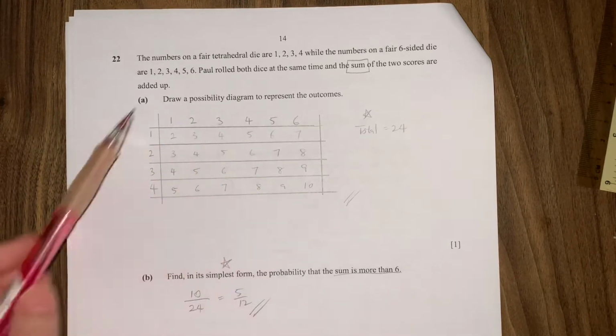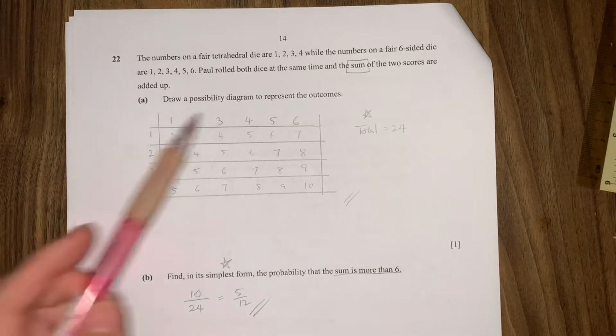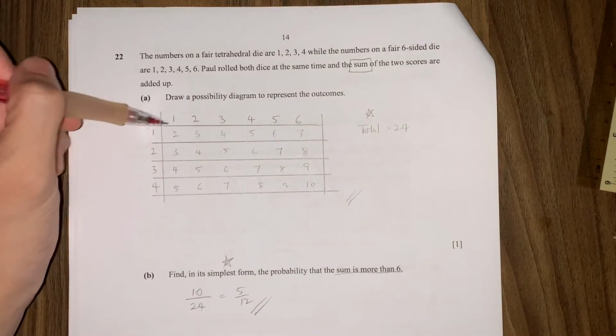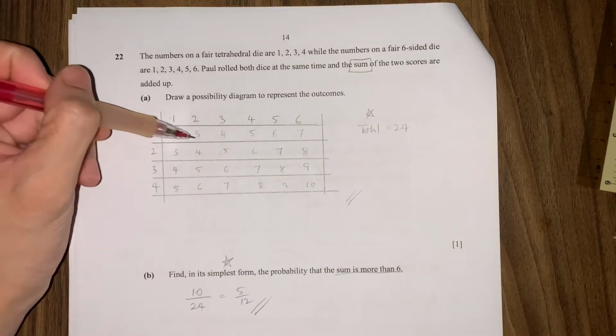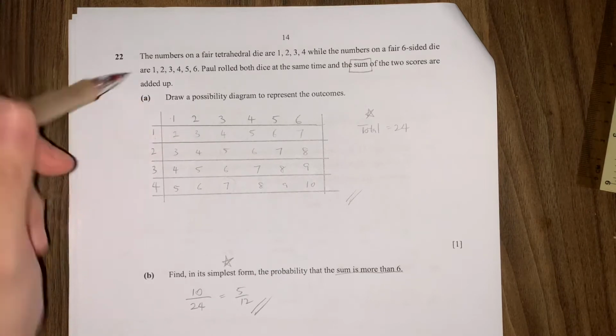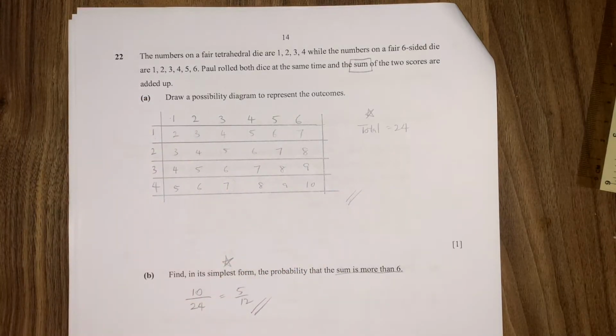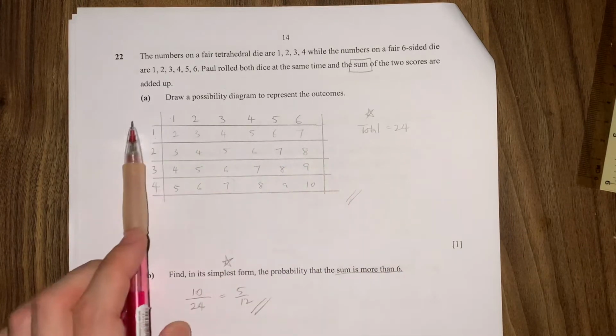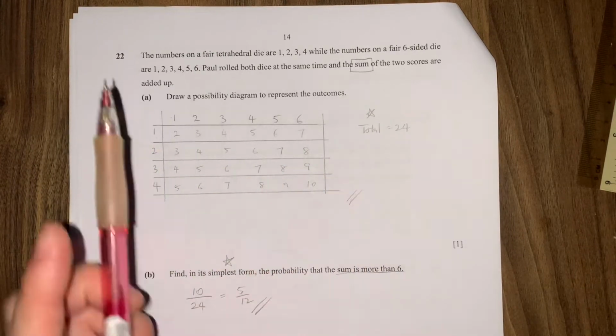Okay, you draw it properly with a ruler, and then they say it's the sum, right? So add together. At this point it's 1 plus 1, 2. At this one it's 2 plus 1, 3. You can quickly figure out how to do this. It's quite easy. A good practice is to write down how many numbers in total. So it's 6 times 4, so it's 24 numbers in total.